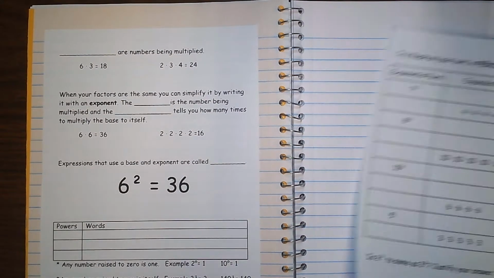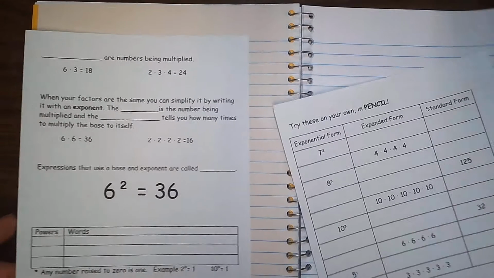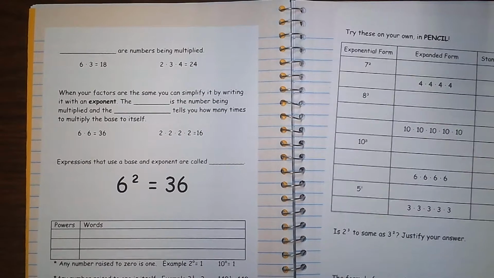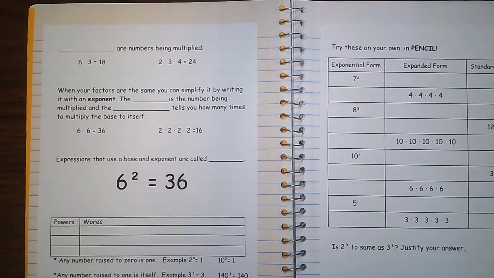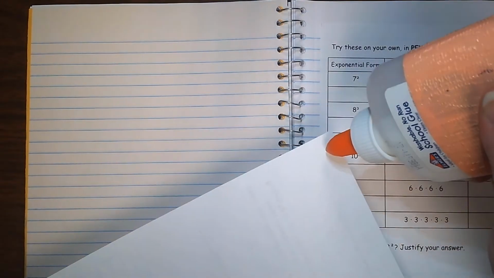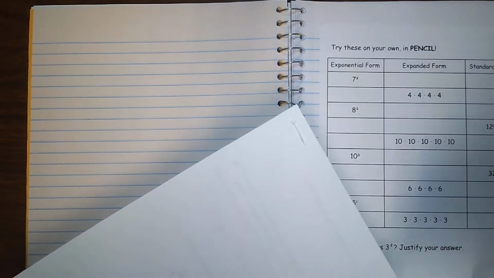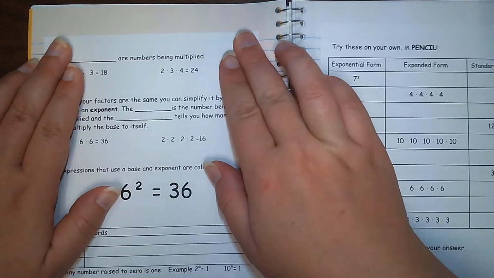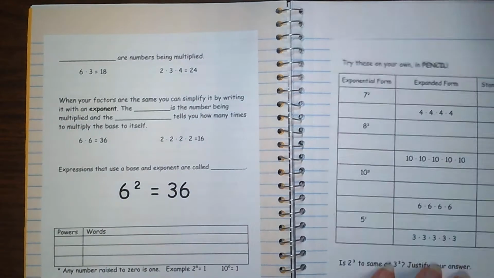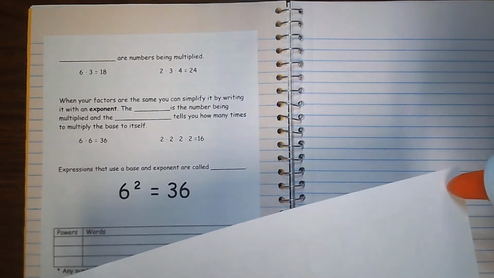So the first thing we want to do is take the page and cut it in half, so it fits onto our composition notebooks very easily. Then you're going to put glue in each corner of the page. You do not need a lot of glue. If you use a lot of glue, you won't be able to write on the page. And we're just going to place it in our composition notebook. We're going to do that to both pages.